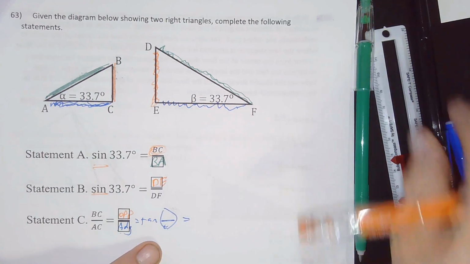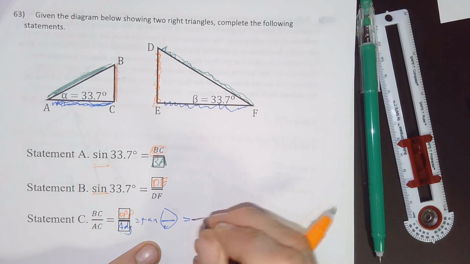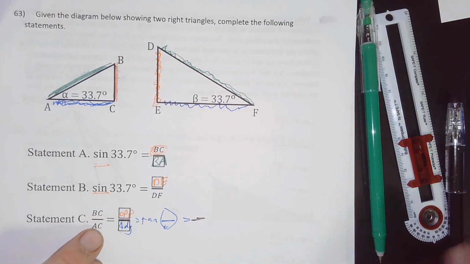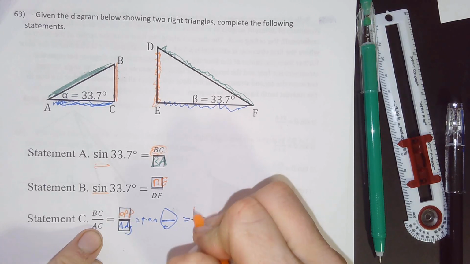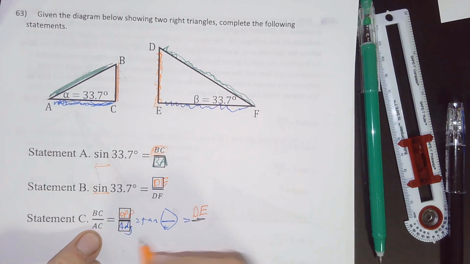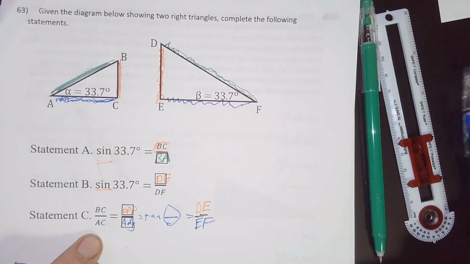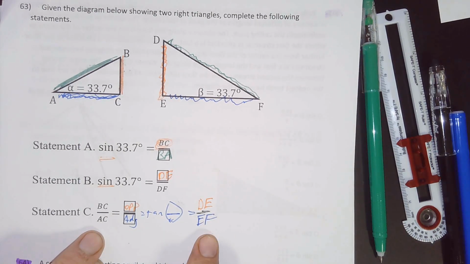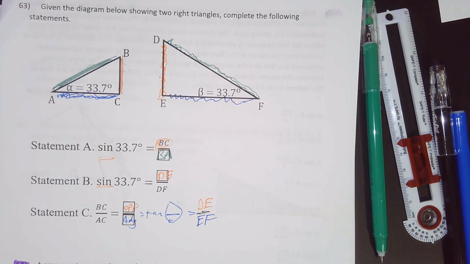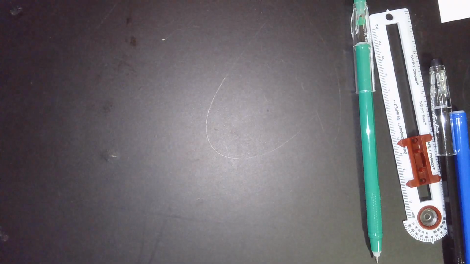It would then be BC, instead of the same relationship, DE over EF. So that's kind of how the whole thing goes there. Okay, that's the tangent. Alright, so that's that one.